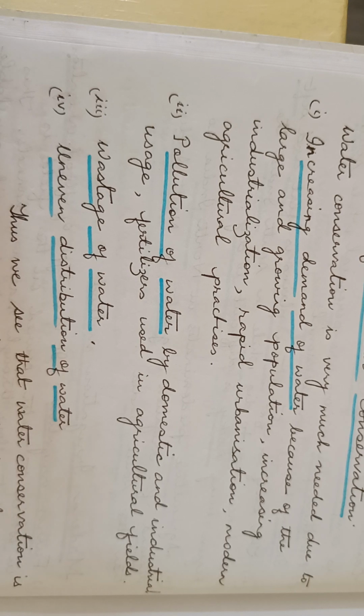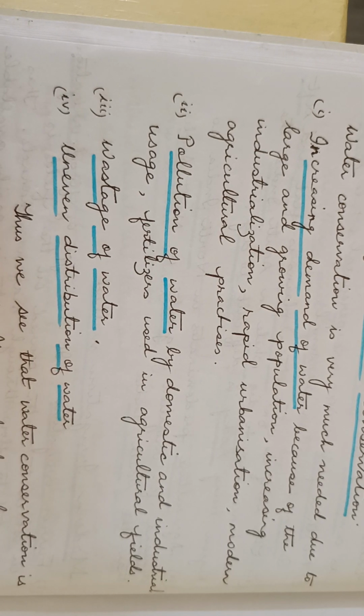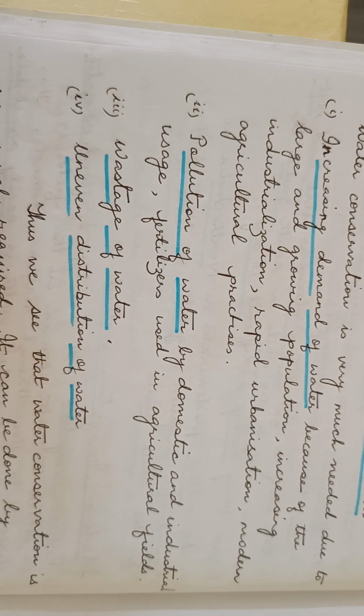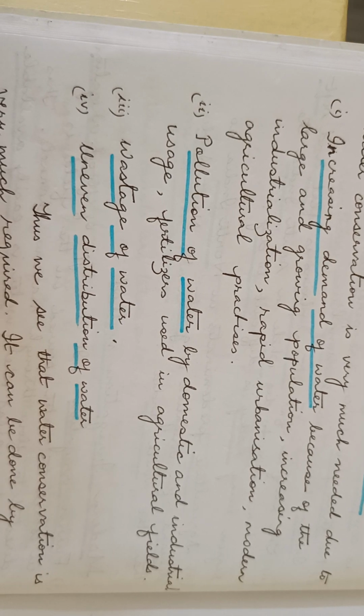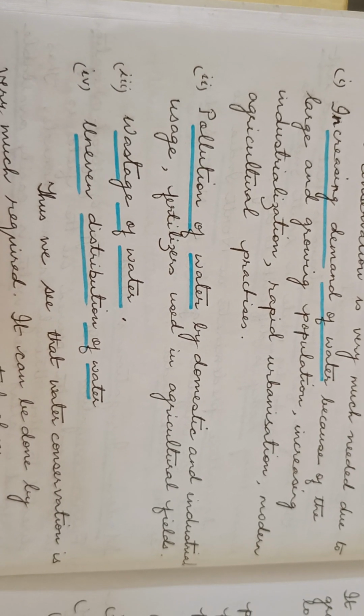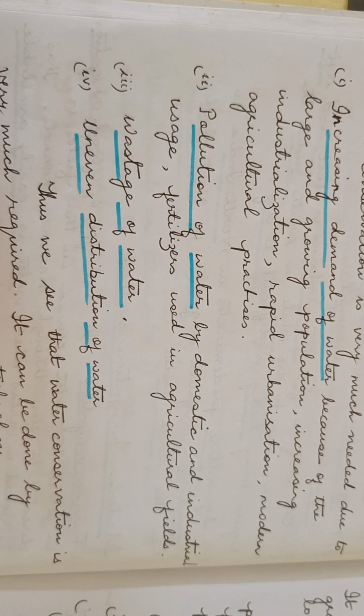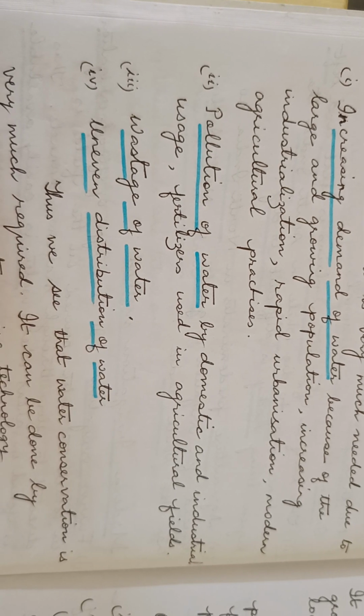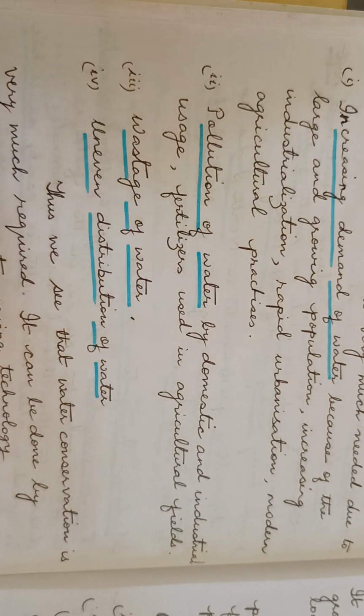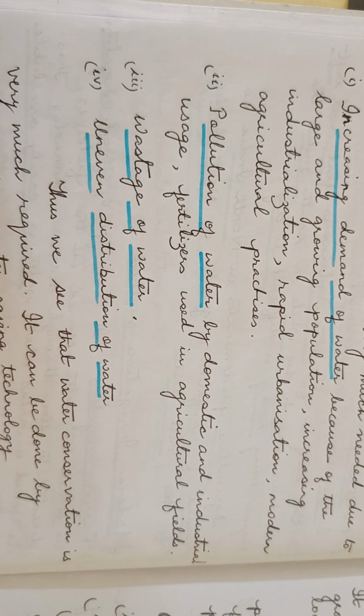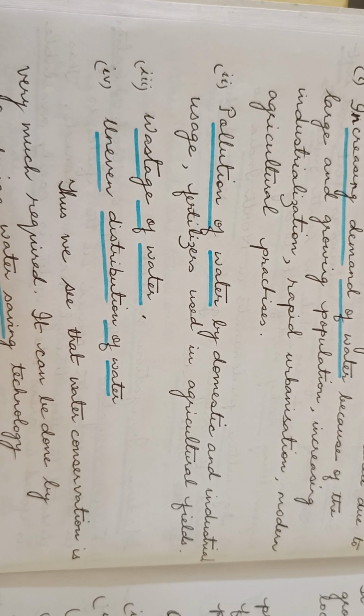Second point, pollution of water by domestic and industrial usage, and fertilizers used in agricultural fields. Third point, wastage of water.